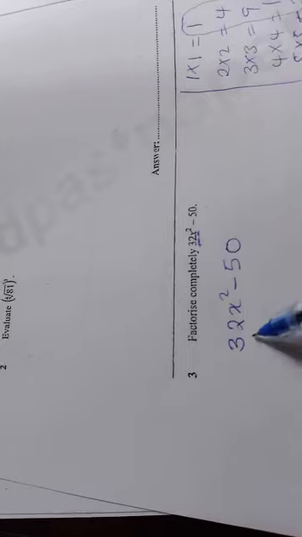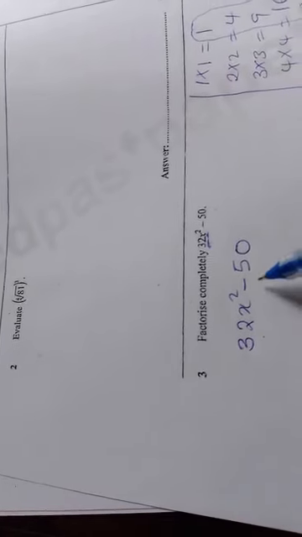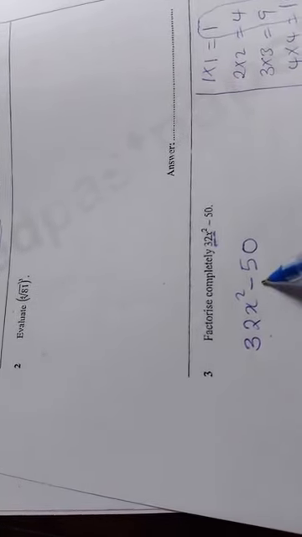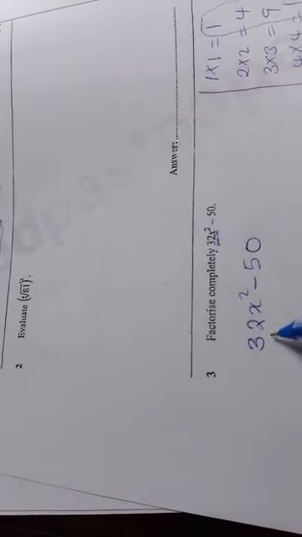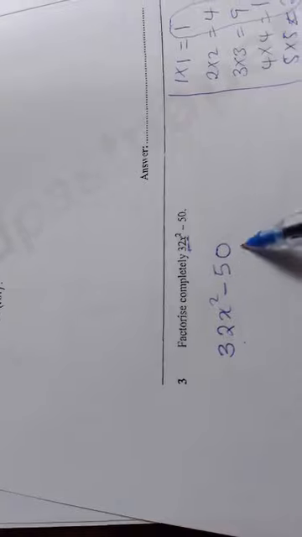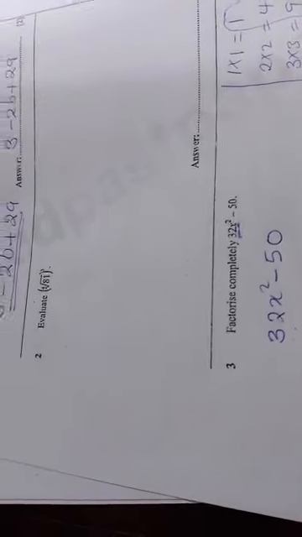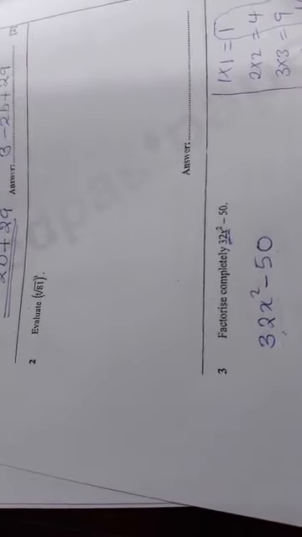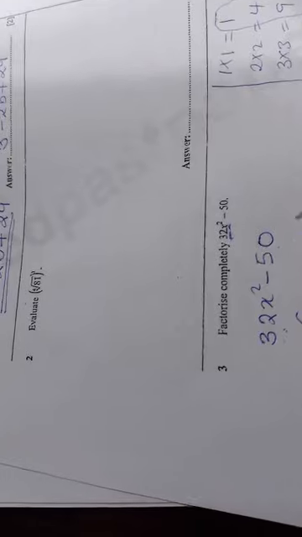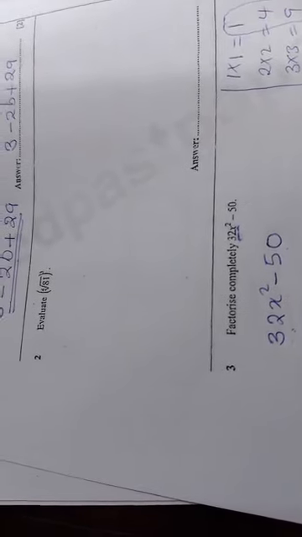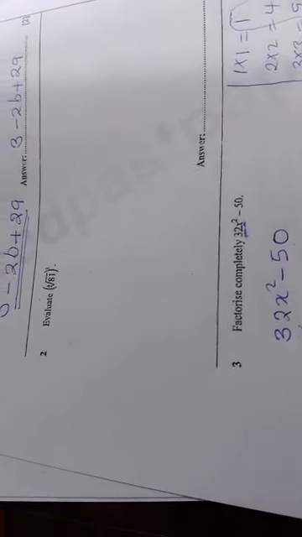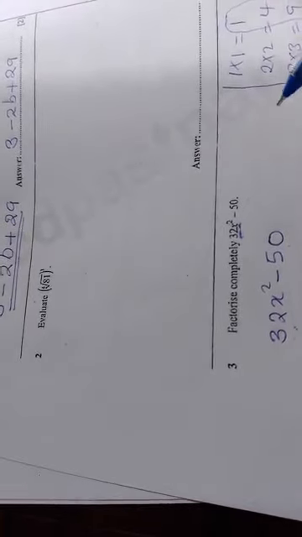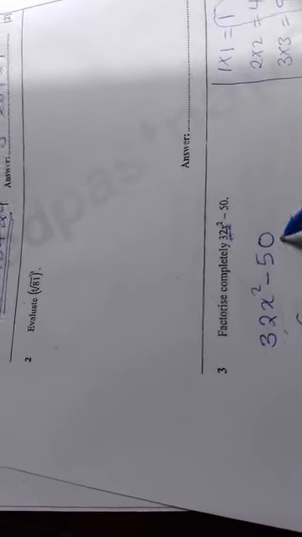So we have 32x squared minus 50. What is common between this term and this one? Right, 2 is common. 2 can divide into this number and also into this number. So you take 2 out. This term divided by 2, you end up getting 16x squared, minus 50 divided by 2 is actually 25.